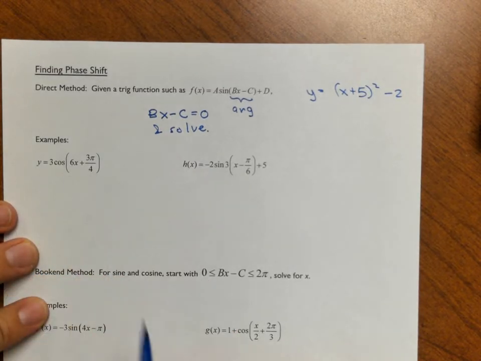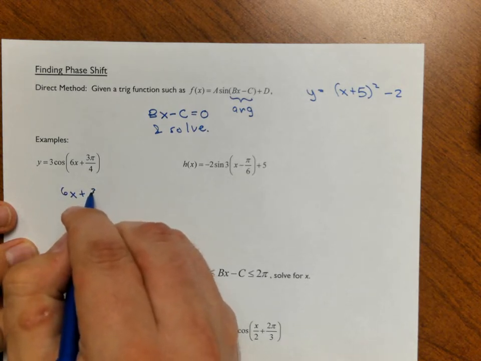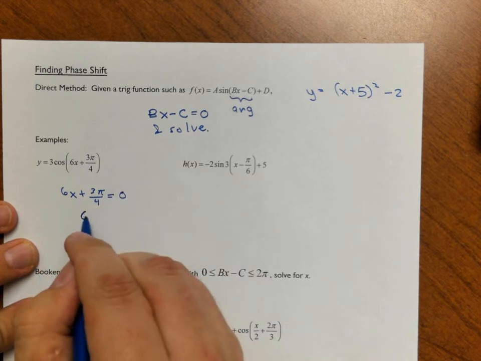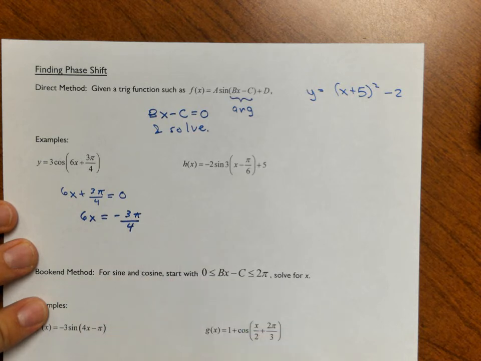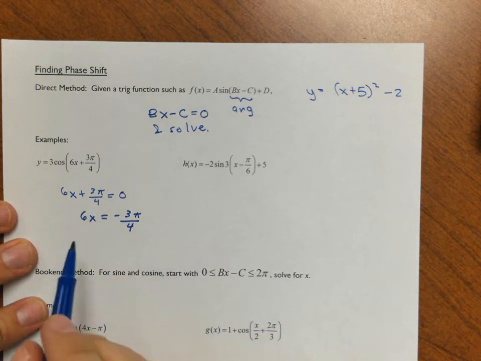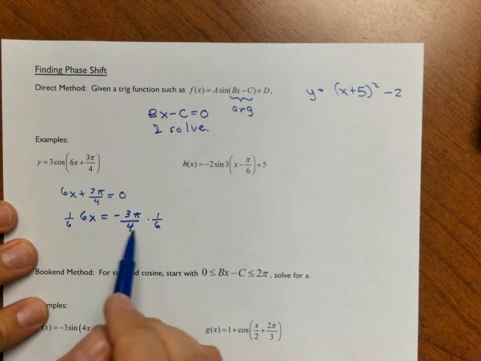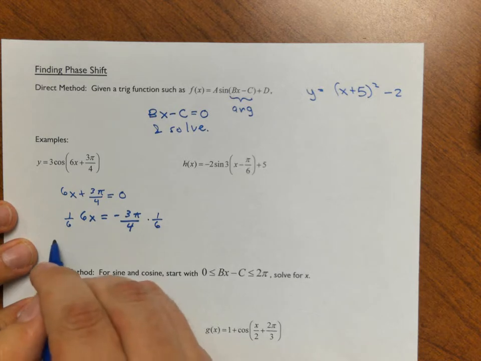Right here I see 6x plus 3 pi over 4. So what I'm going to do is take this, set it equal to 0, and solve. I can subtract 3 pi over 4, and then I can divide by 6. Dividing by 6 is the same as multiplying by 1/6, which is ultimately the same as just sticking a factor of 6 into this denominator.